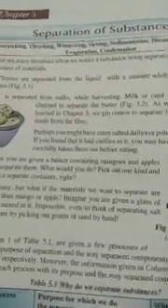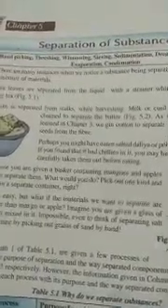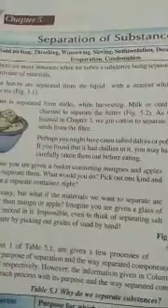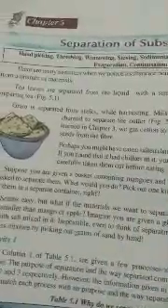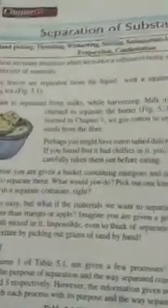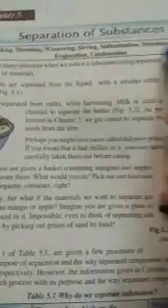In this chapter, we will study the different methods of separation of different substances from each other. So in this chapter, we will study hand picking, threshing, winnowing, sieving, sedimentation, decantation, filtration, evaporation, and condensation.